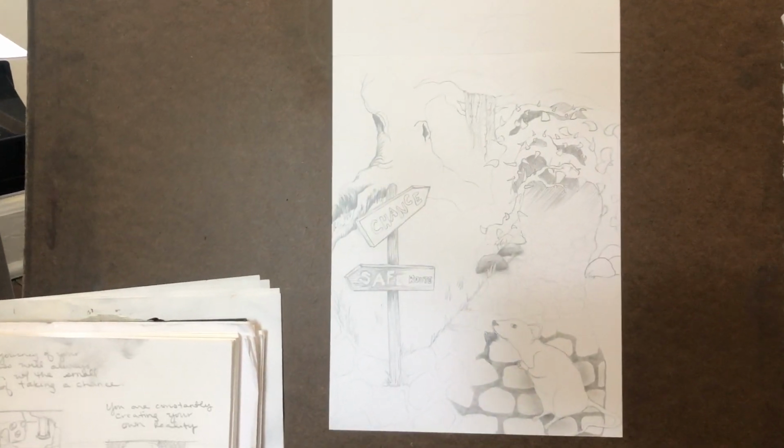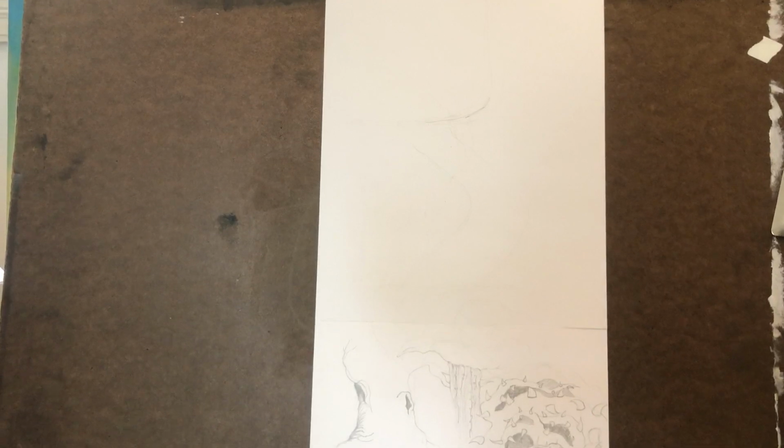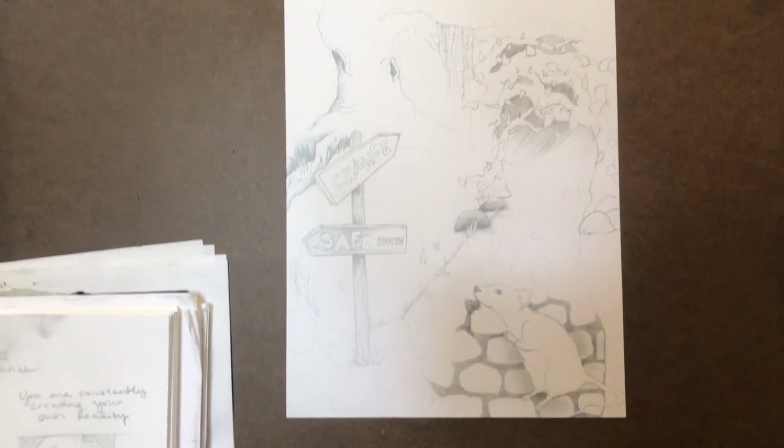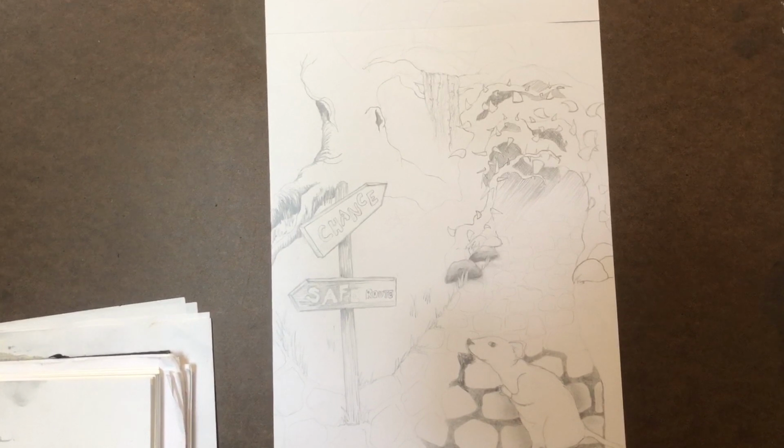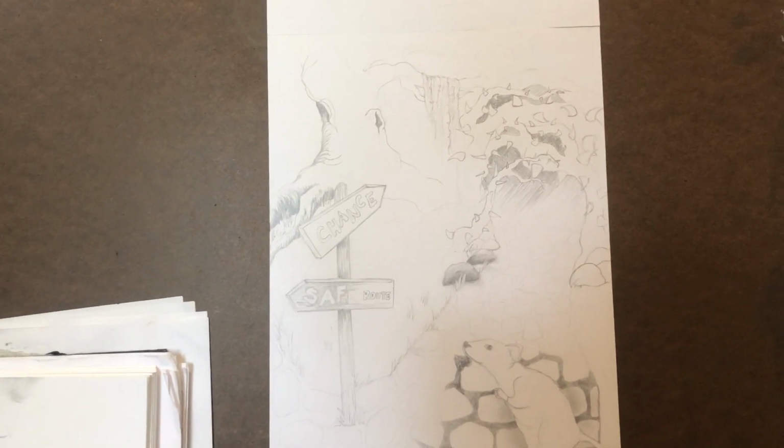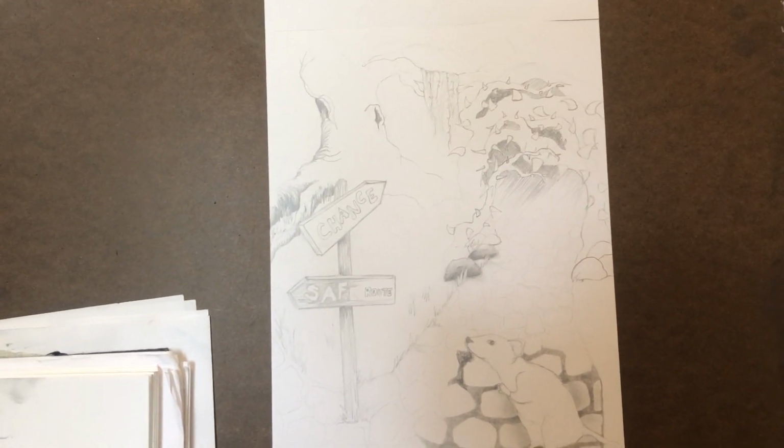I have focused more on this bottom section than I have the top yet, but it is blocked out up there. I know that this big rectangle is going to become a cheese castle. The moral of the story that I chose was the journey of your success will always begin with a small step of taking a chance.